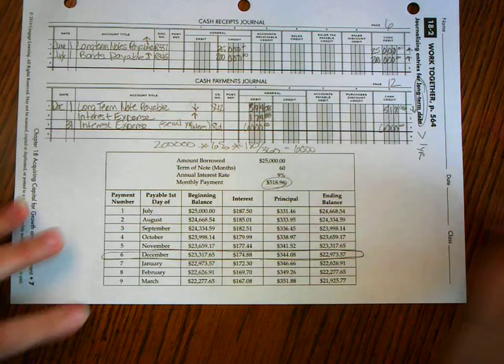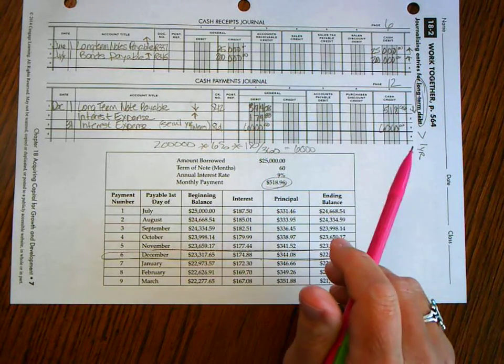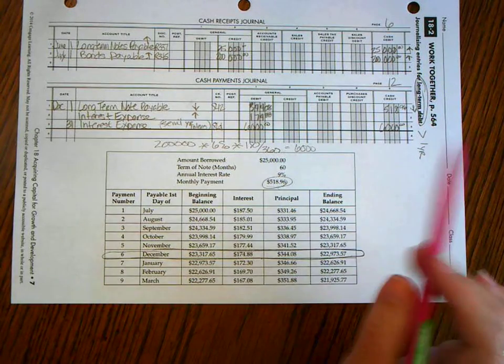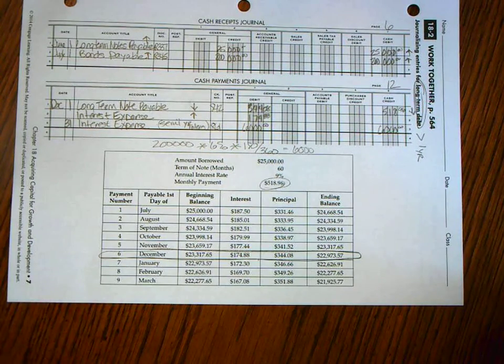Then interest expense. It's a $200,000 loan. There's our principal times the 6% times the time. It's half a year, that's 180 over 360. Once you do that math, it should be $6,000. We're doing that twice a year, so you're paying $12,000 a year just in interest on that $200,000 loan or bond. That's the cost of being able to borrow that money and do those big projects.